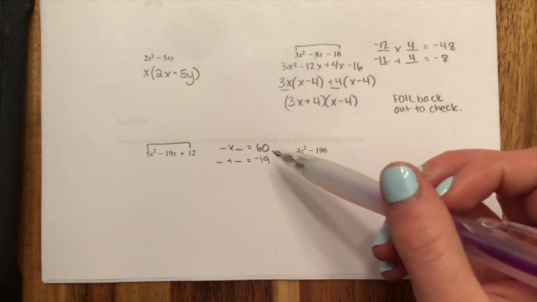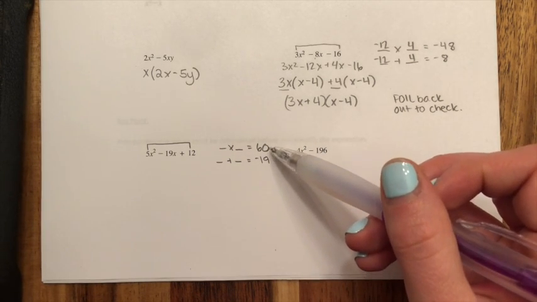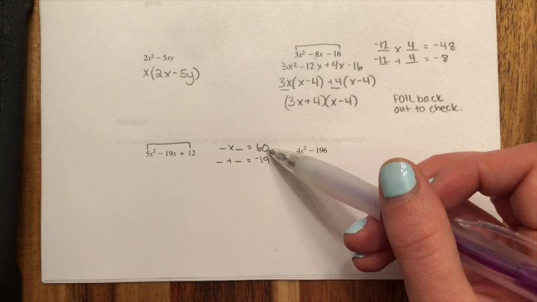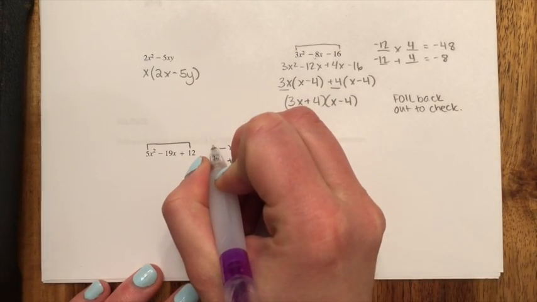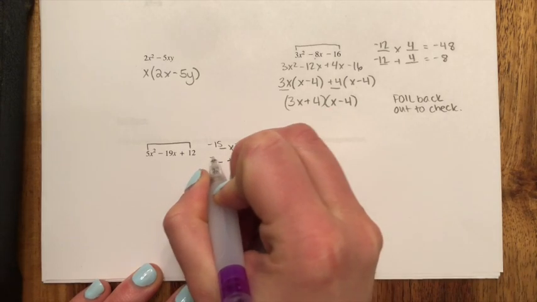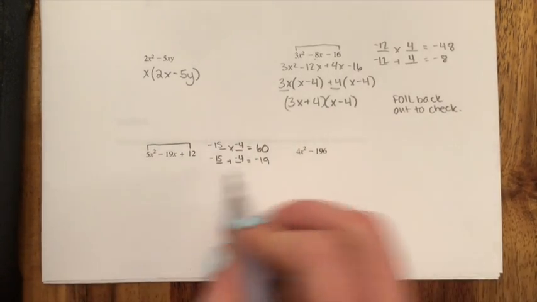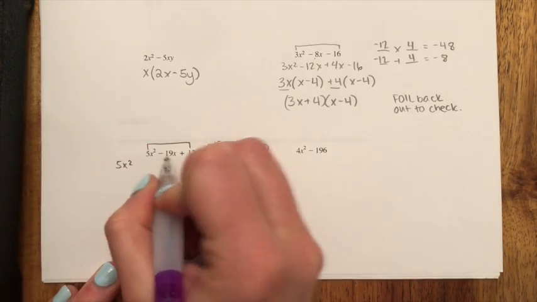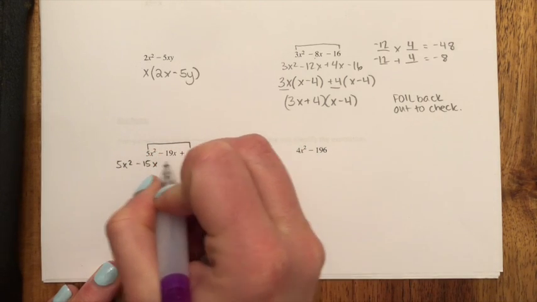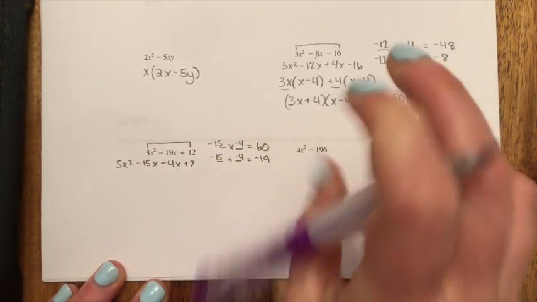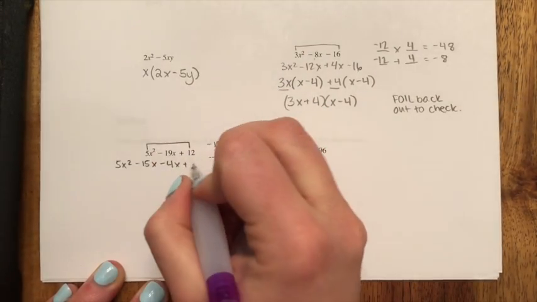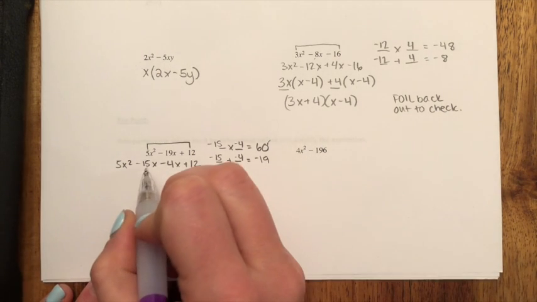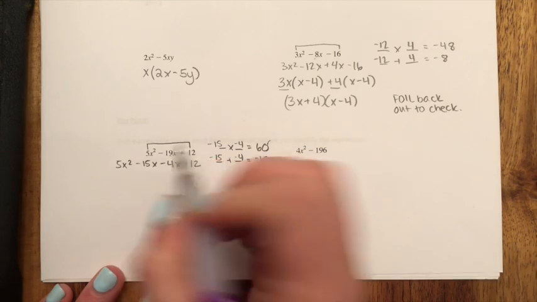So factors of 60, we've got 6 and 10, but that's not going to work. 5 and 12, but that's not going to work. 4 and 15. And if they're both negative, so I'm going to do -15 and -4, those two fit those rules. So again, I'm going to split my -19x into -15x and -4x. And then add 12 still. So I haven't changed the numerical value of this. -15x and -4x are still -19x.